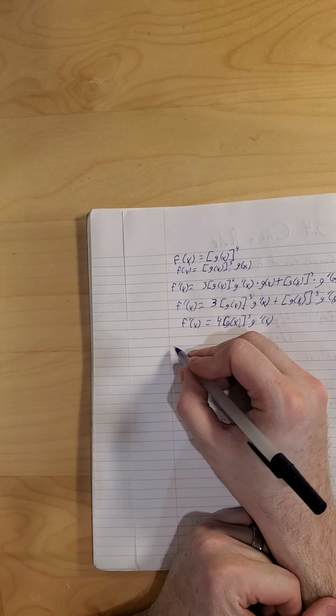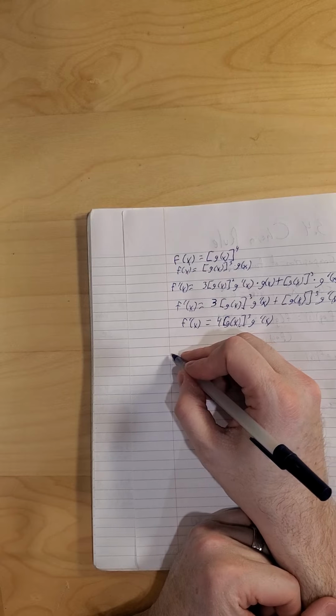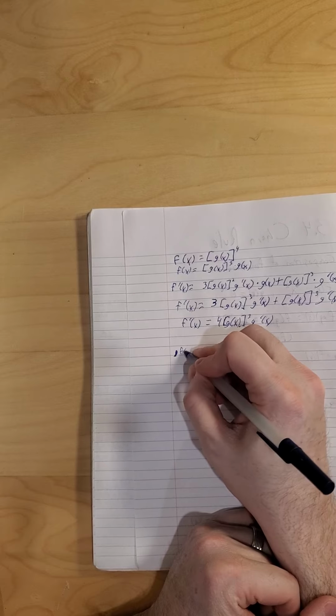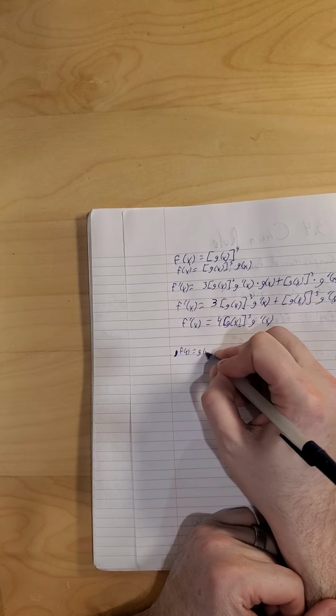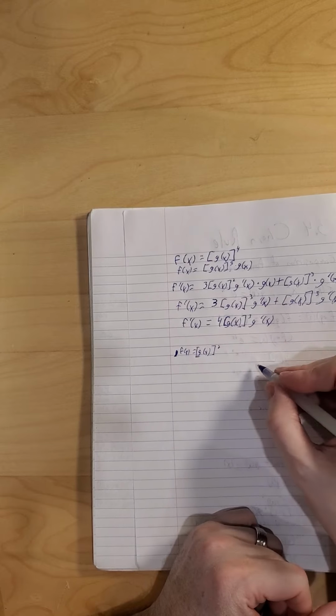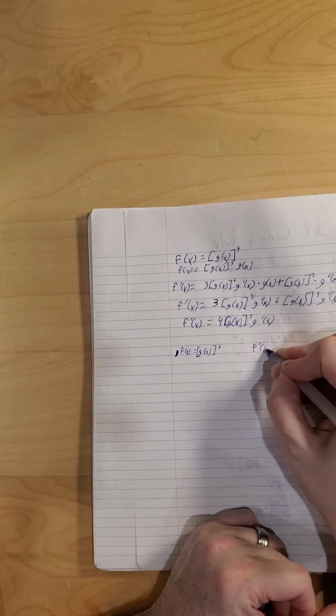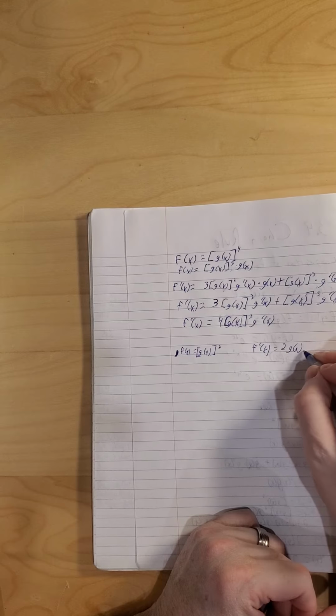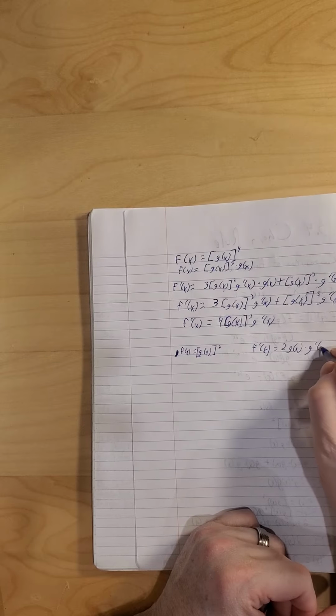So summarizing what we saw so far, when f of x was g of x quantity squared, our derivative f prime of x ended up as 2 times g of x times g prime of x.